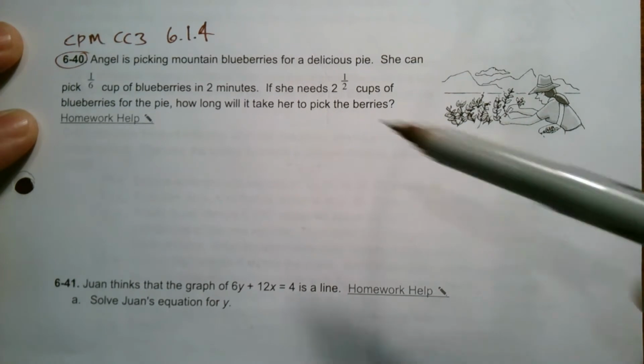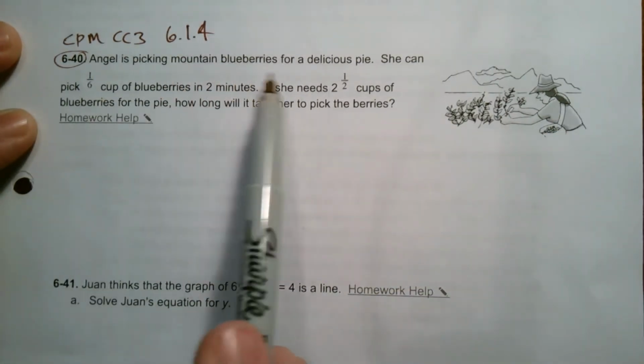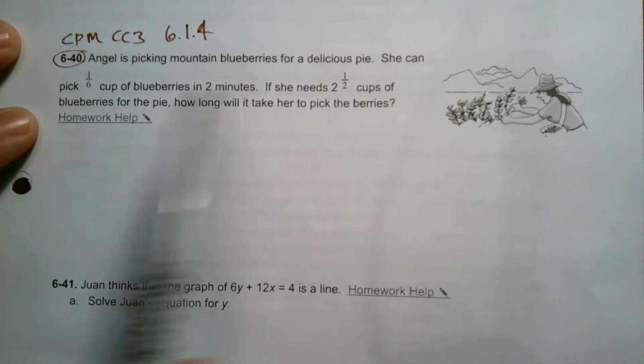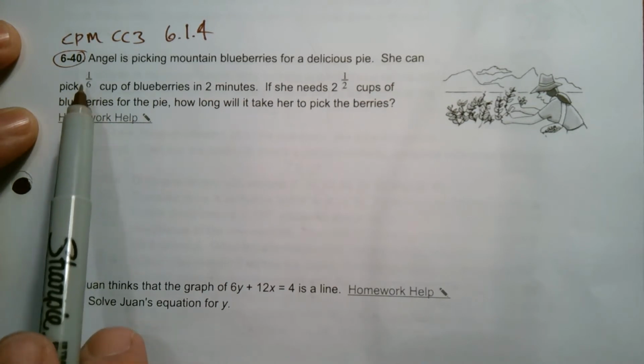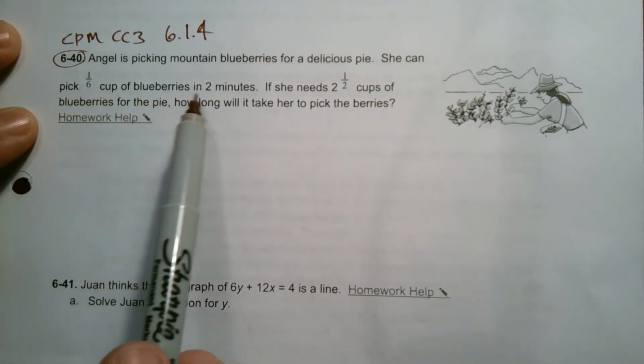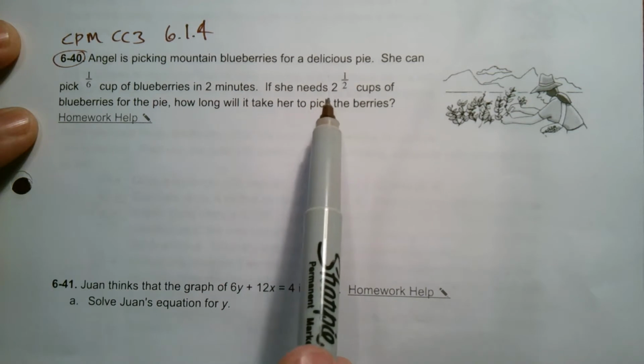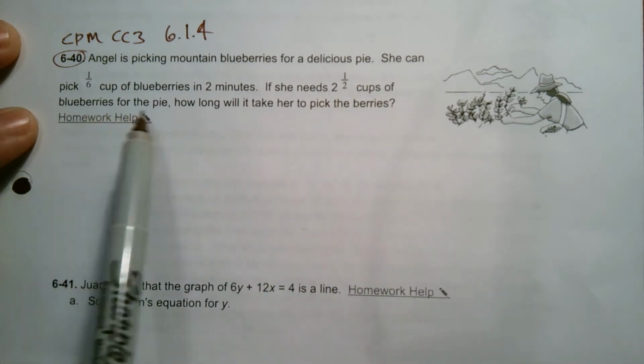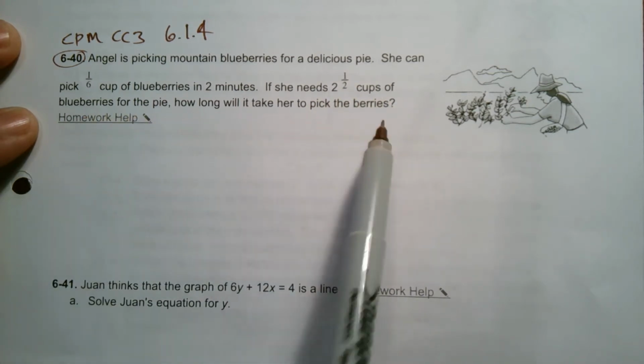So it says Angel is picking mountain blueberries for a delicious pie. It says she can pick 1/6 cup of blueberries in 2 minutes. If she needs 2.5 cups of blueberries for the pie, how long will it take her to pick the berries?